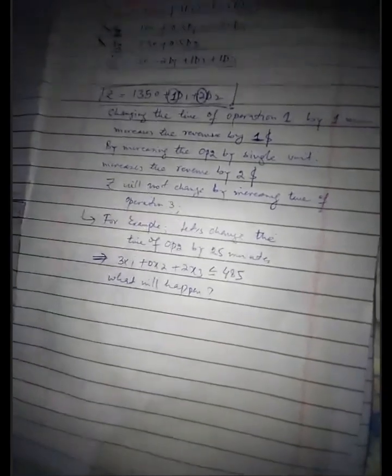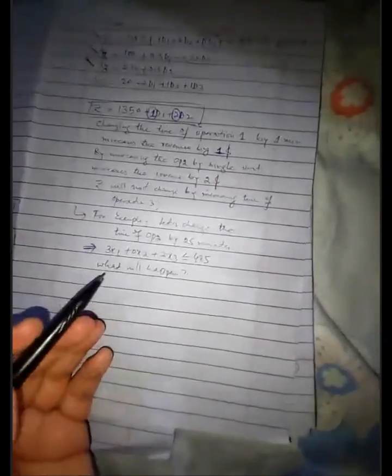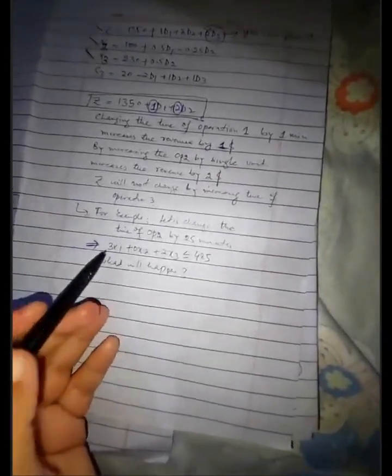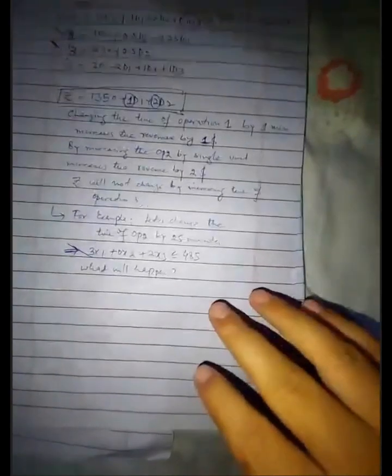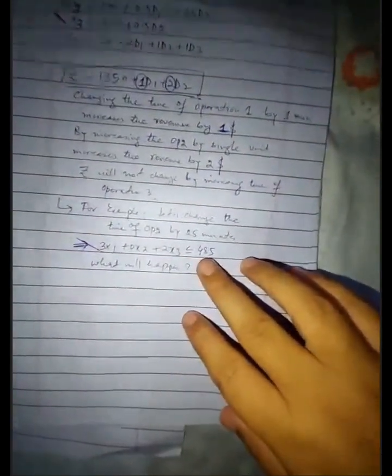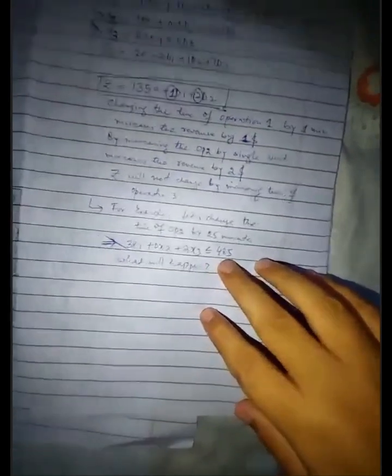Now we need to find the feasibility range for each of the constraints. So we know that in the first constraint, it says let's change the time of operation 2 by 25 minutes. So what we get is 3x1 plus 0x2 plus x3 is equal to 485.